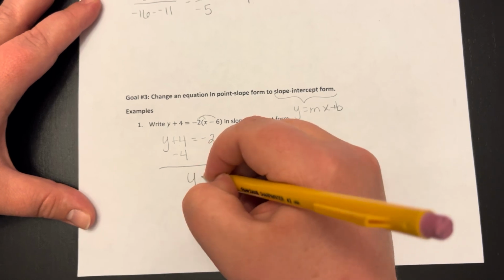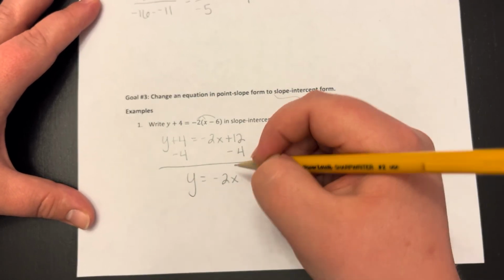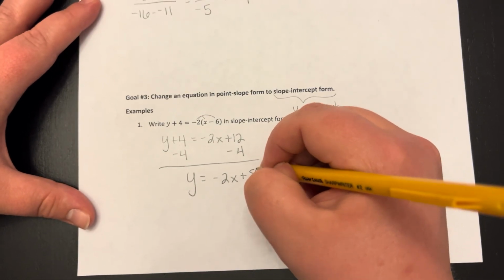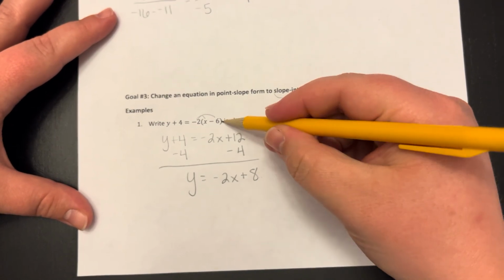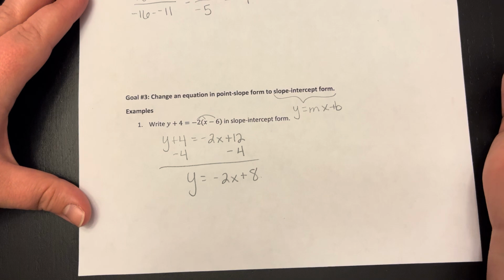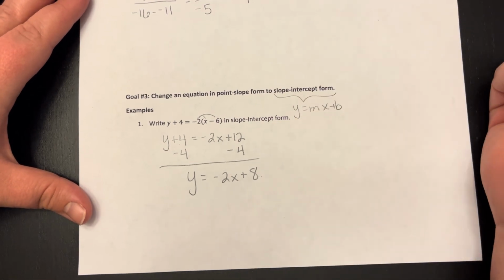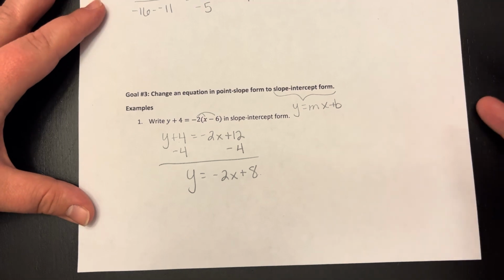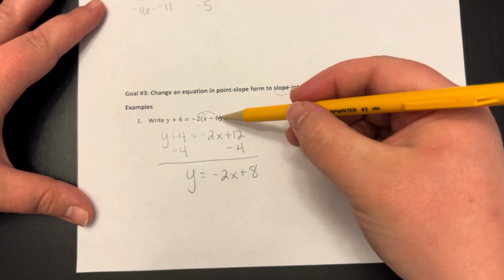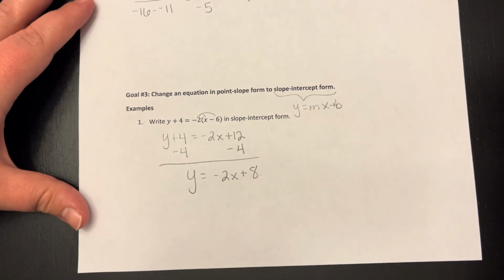And I get y equals -2x plus 8. All right, this equation that you see here and the one we started with are exactly the same. It's important to understand that. All we did is write it in a different format. And you can go back and forth as often as you want to, and they will still be the same equation. If I were to graph this one and graph this one, it would only be one line because they are the same. Let's try another.